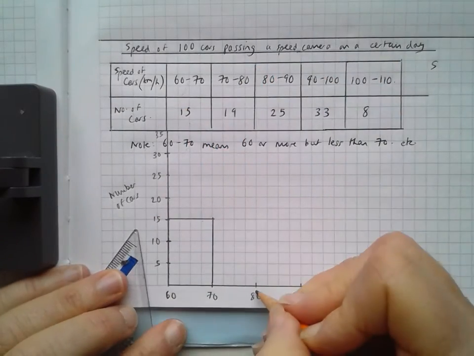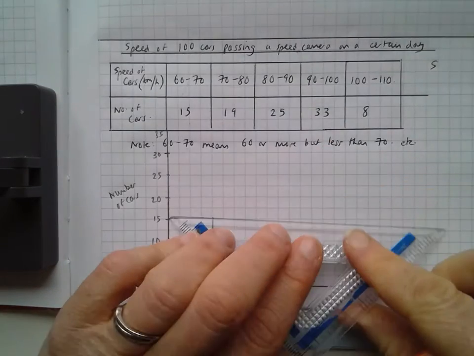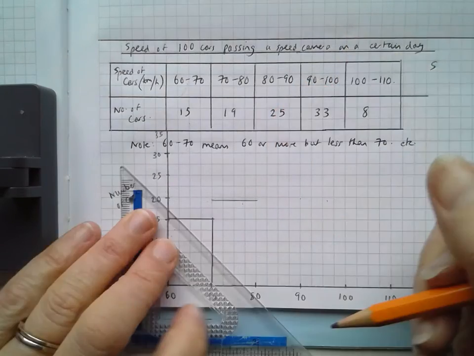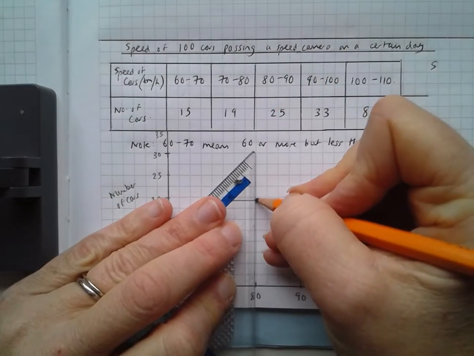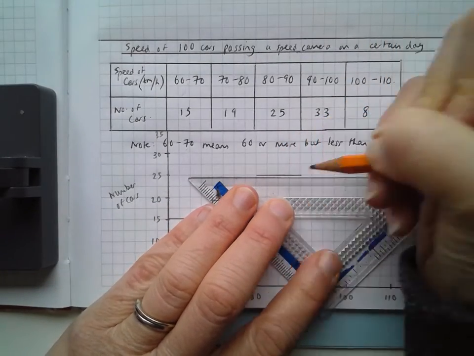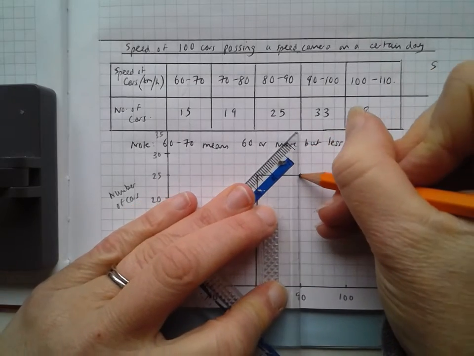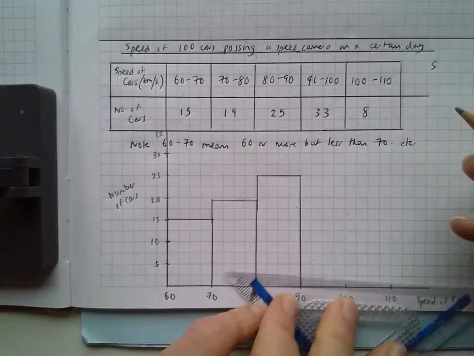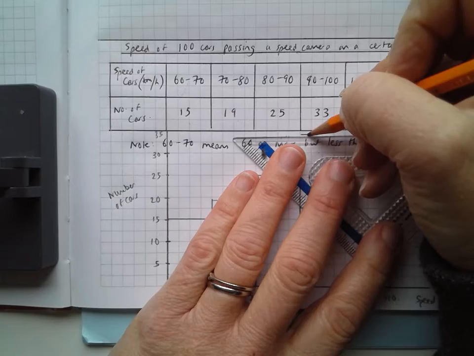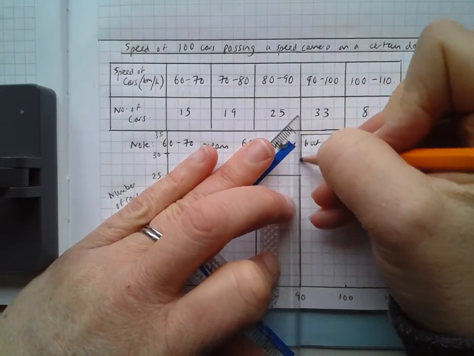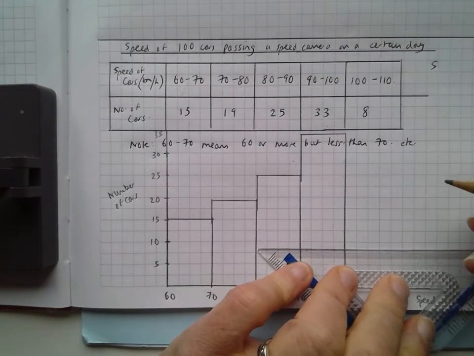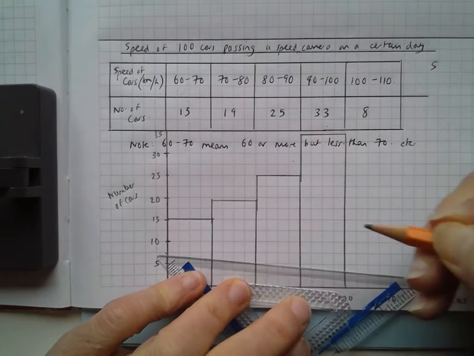70 to 80 is 19 cars, so it's going to be just under 20. And a line down. 25 cars is here, and down. 90 to 100 is 33 cars, which is this one that's going to get me into trouble up here. I should have checked that, but anyway, let's just keep going. And 100 to 110 is 8 cars, so that's 7.5 there, so 8 is just above it.